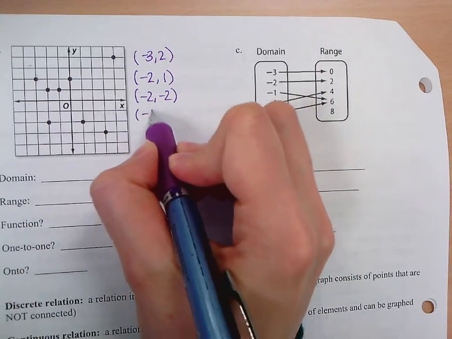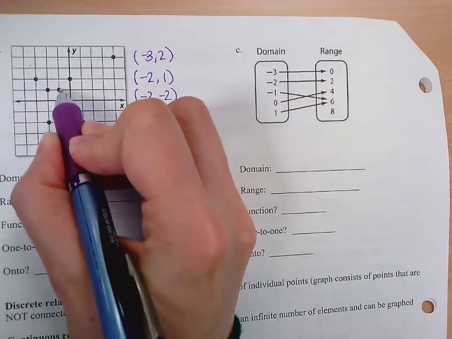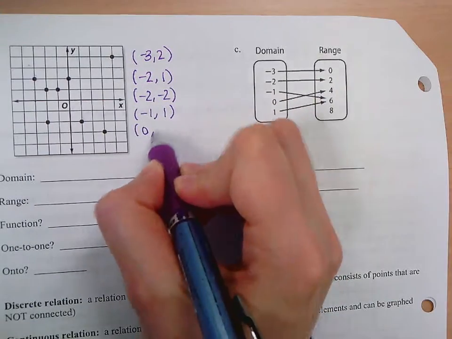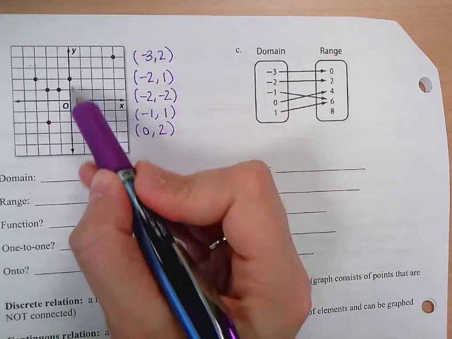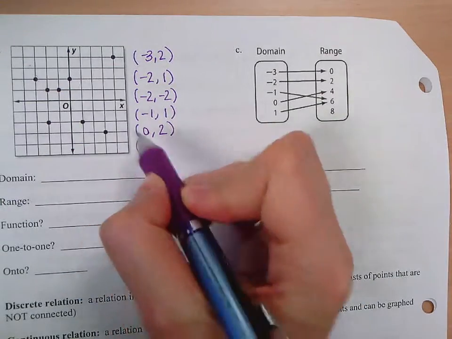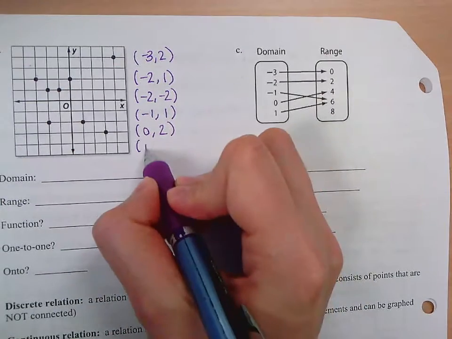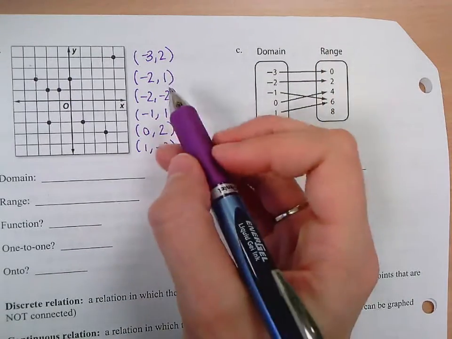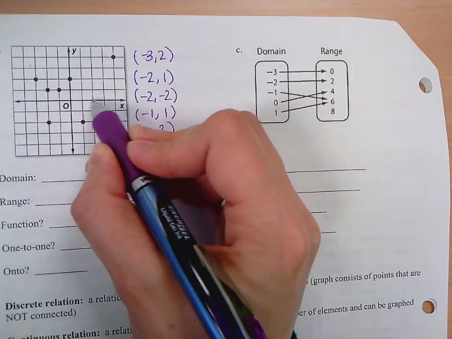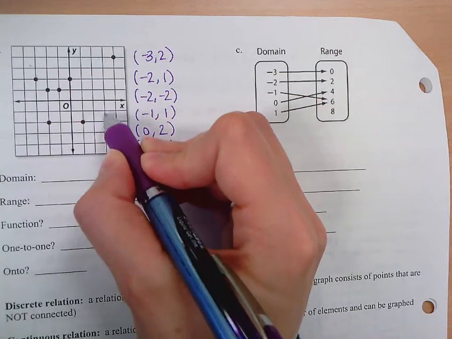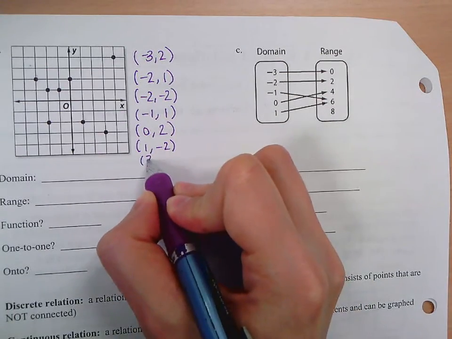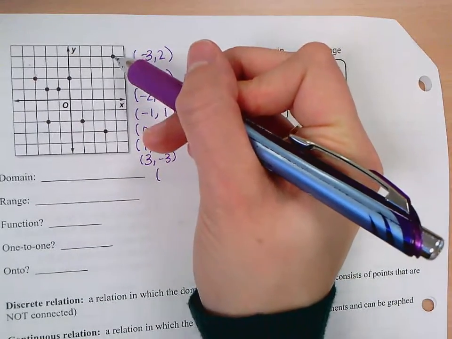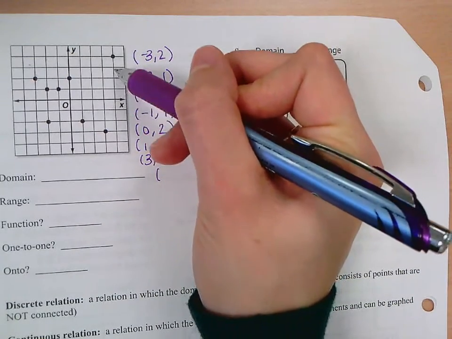I have negative 1, 1. That's here. The one on the y-axis is 0, 2. And then 1, negative 2. Three, negative 3. And the one way up in the upper right is 4, 4.